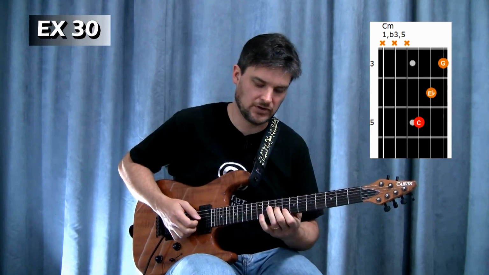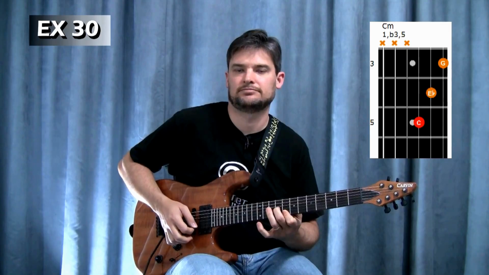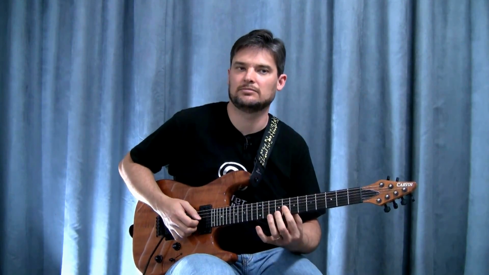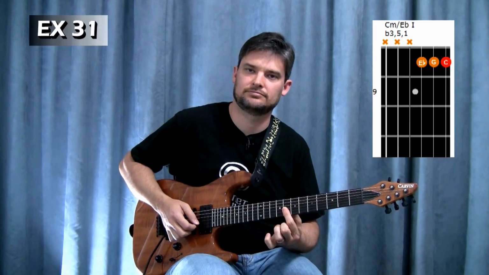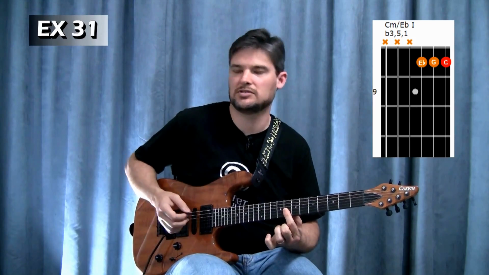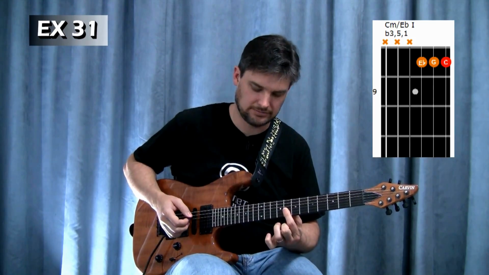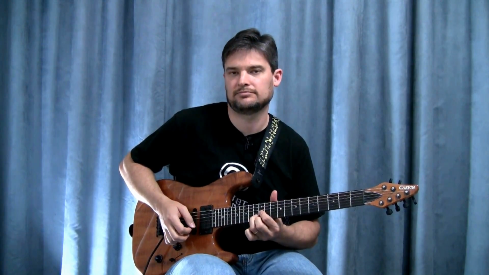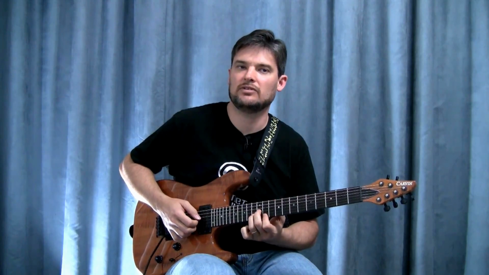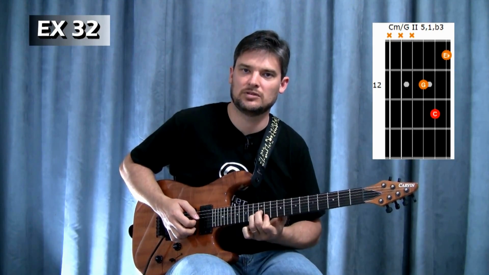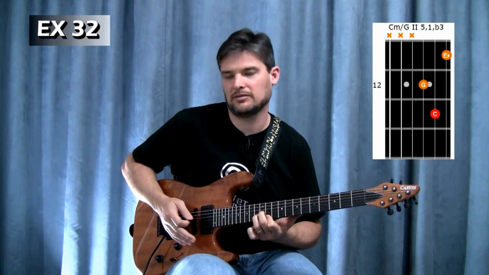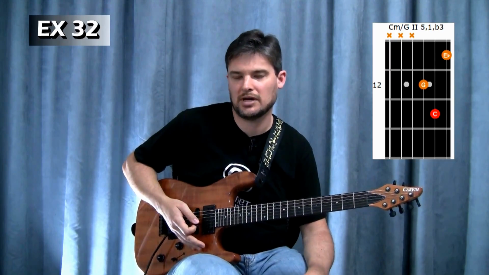Let's take the first inversion of C major, okay? Again, lower the E a half step. So this would be C minor over E flat. Okay, how about the second inversion? Again, lower the E to E flat. C minor over G. All right, and there's all the C minor triads.